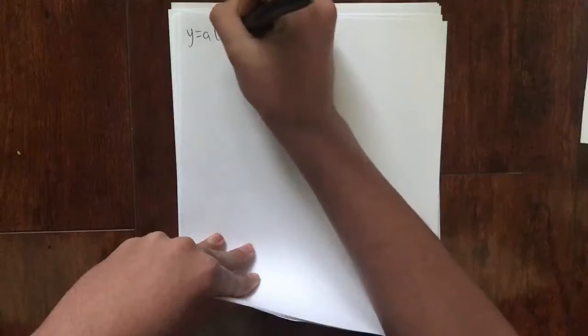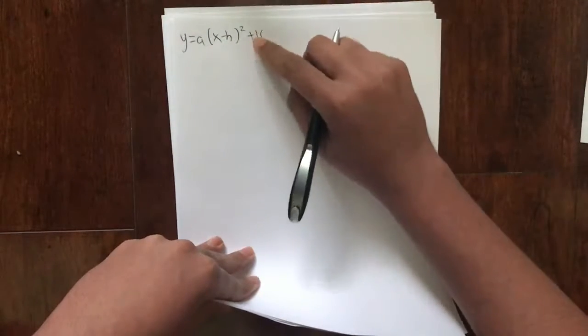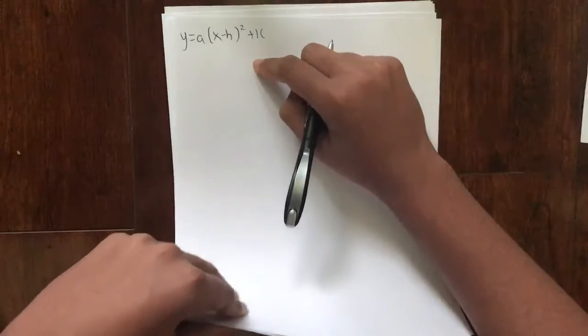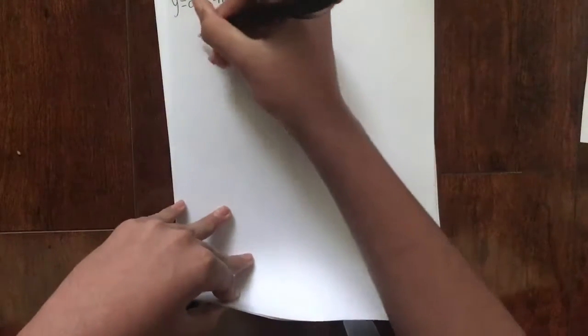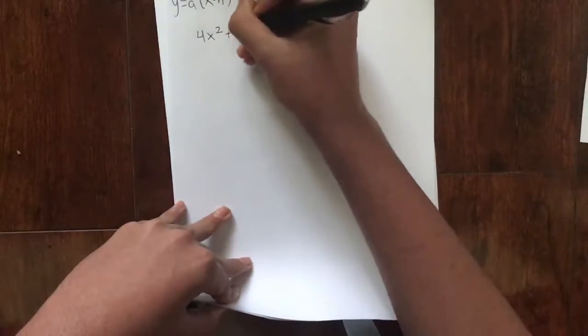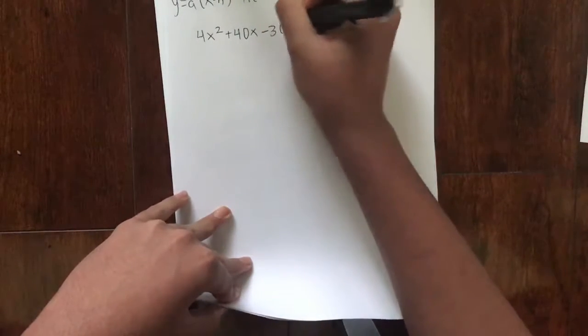So now let's take a look at another form called the vertex form. Converting from standard form to vertex form is very common when working with a quadratic equation, since having an equation in vertex form makes it easier to graph the function. Vertex form is y is equal to a times x minus h squared plus k, where (h, k) is the vertex. Now we have to find the vertex using our old function, 4x squared plus 40x minus 300, and we can set this to y.